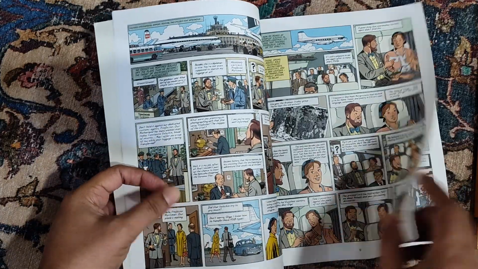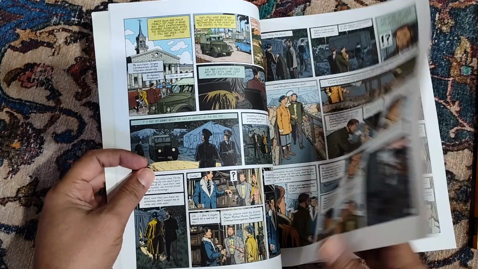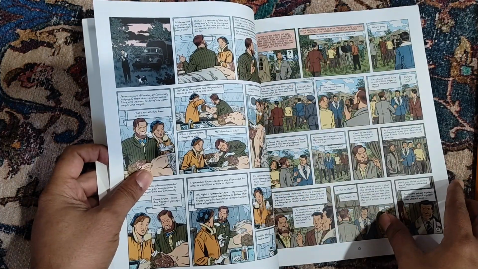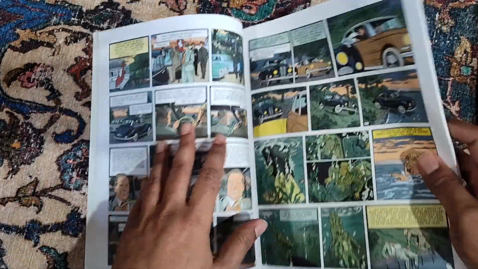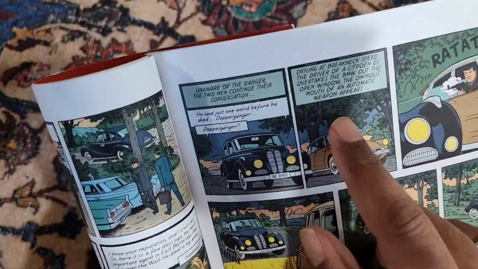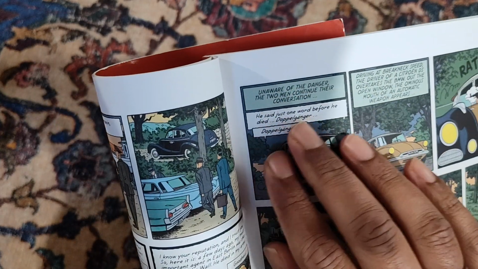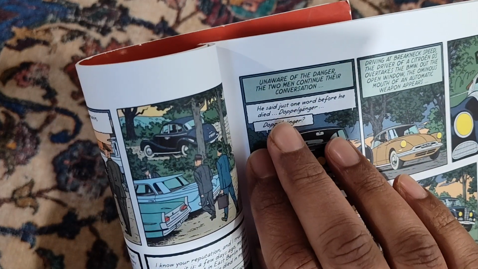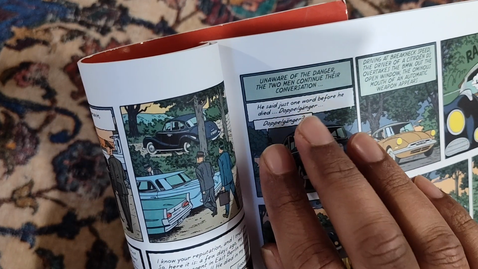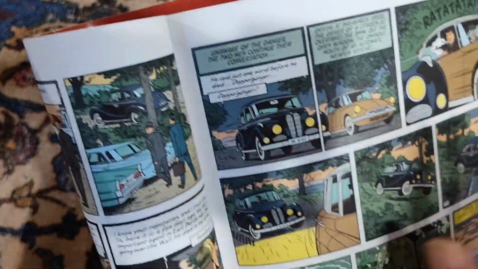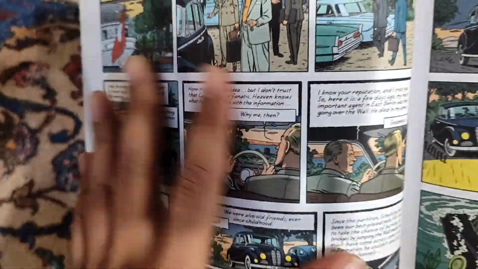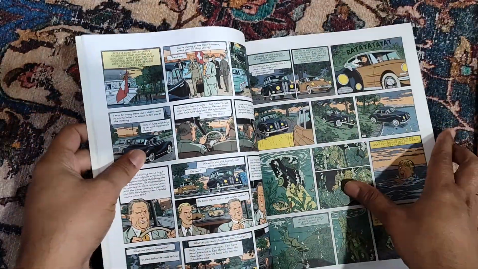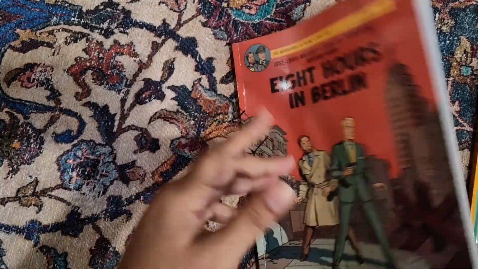The other thing I have a big complaint about is the fonts. I'm in my mid-40s and these fonts, even with my reading glasses, are very hard to read. This is a very poor choice of fonts. This comic book has a very poor choice of fonts, and it's not engaging. This font is not engaging at all.